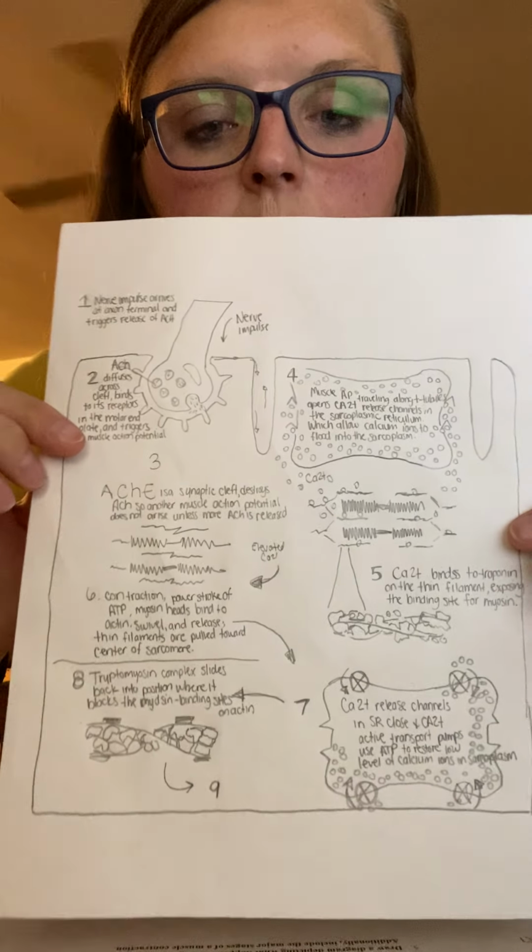Number 5, draw a diagram depicting what happens during a muscle contraction. So here's my diagram. And then I wrote them out. That's a lot to know.